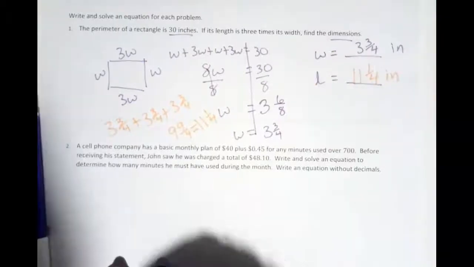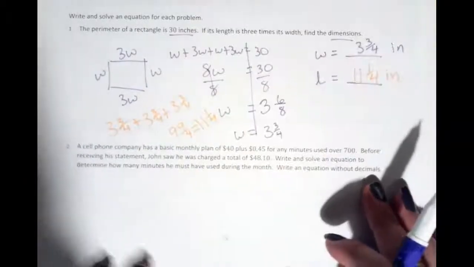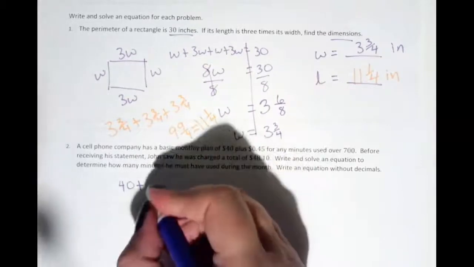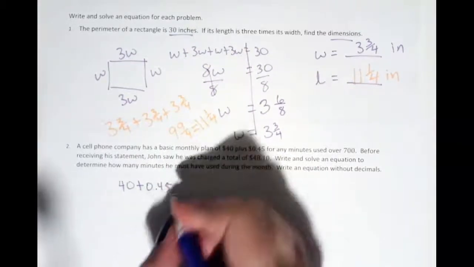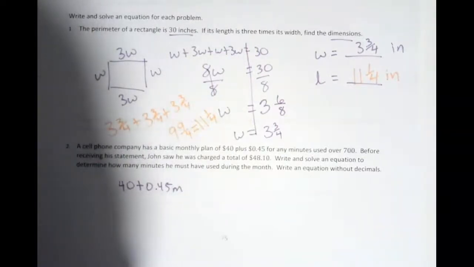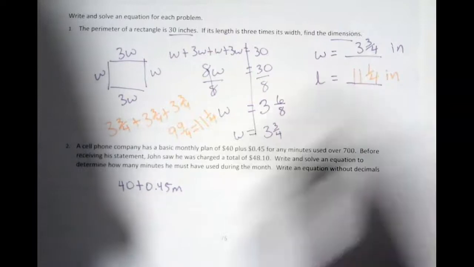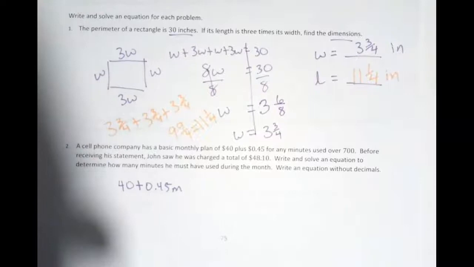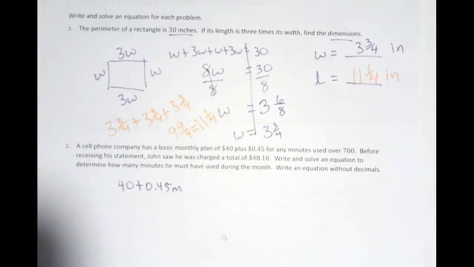Moving on to number 2. A cell phone company has a basic monthly plan of $40 plus 45 cents per minute for any minutes used over 700. Before receiving his statement, John saw he was charged a total of $48.10. Write and solve an equation to determine how many minutes he must have used during the month. Write an equation without decimals.